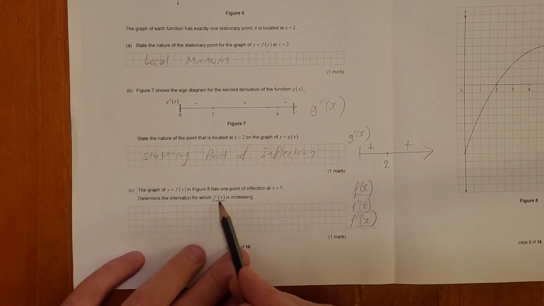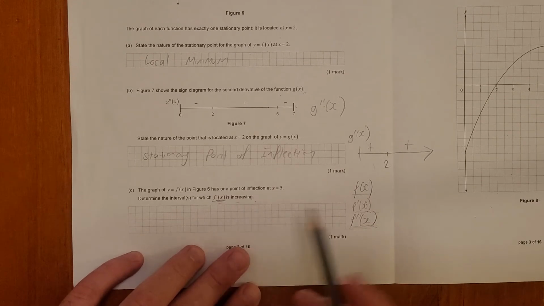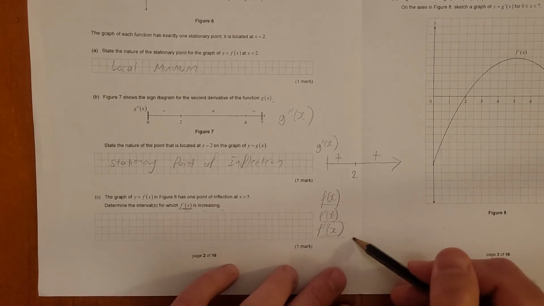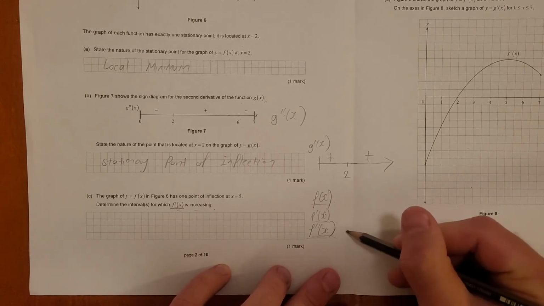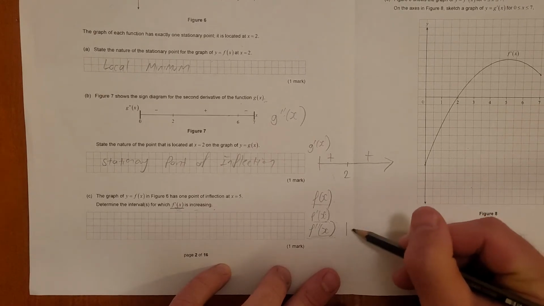So we're asked, when is f dash of x increasing? Well, what we're going to do is draw the sign diagram for the second derivative of f of x. I think this is the best way to do it.